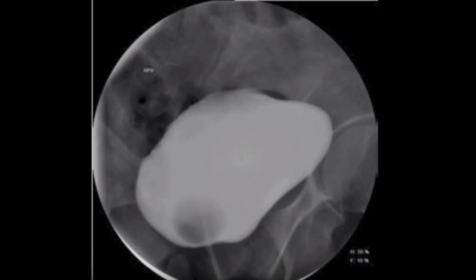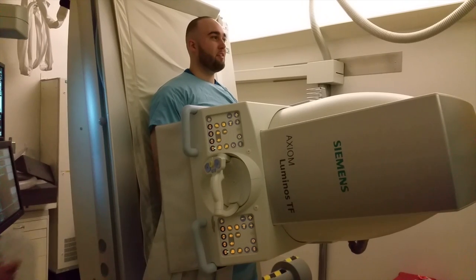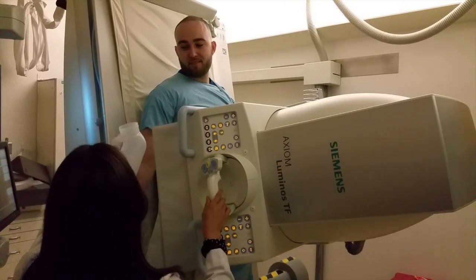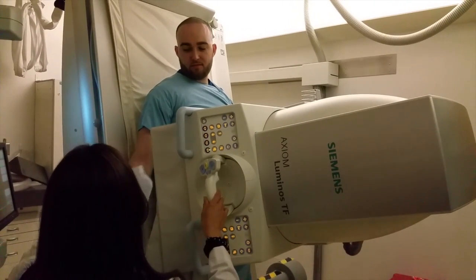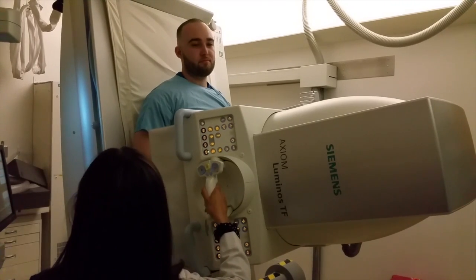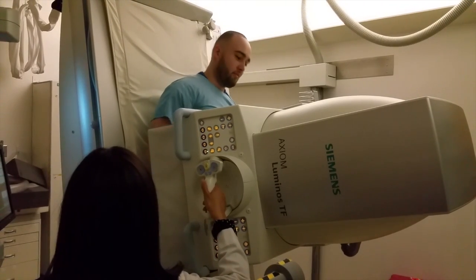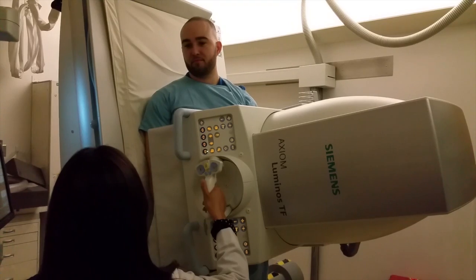In the RPO position, image the left ureterovesical junction, and if vesicoureteral reflux is seen, image the left ureter and kidney.